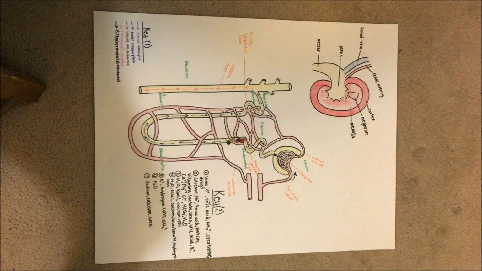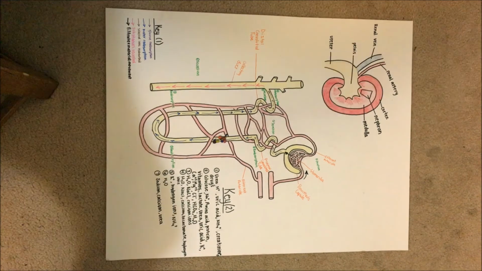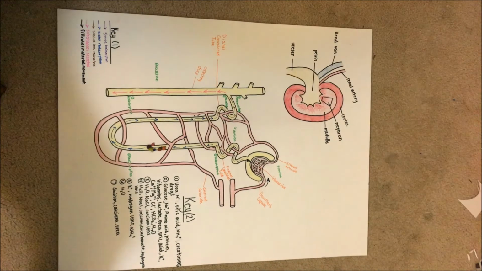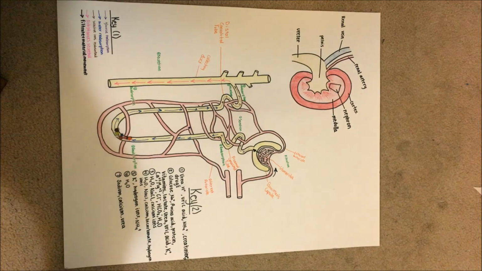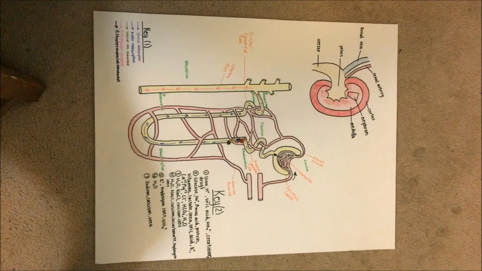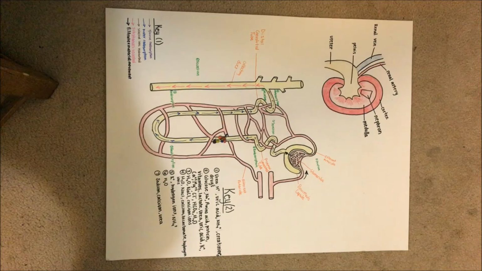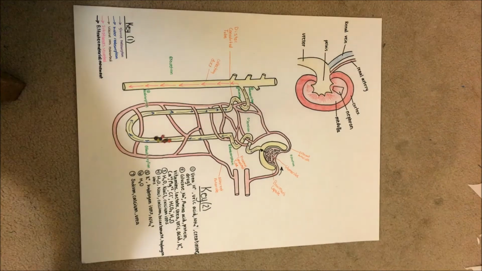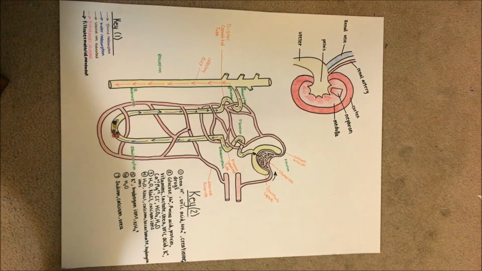And in that descending loop, around 25% of water is reabsorbed passively. This is because the descending loop of Henle is very permeable to water, while it has low permeability to things like ions such as Na and urea.